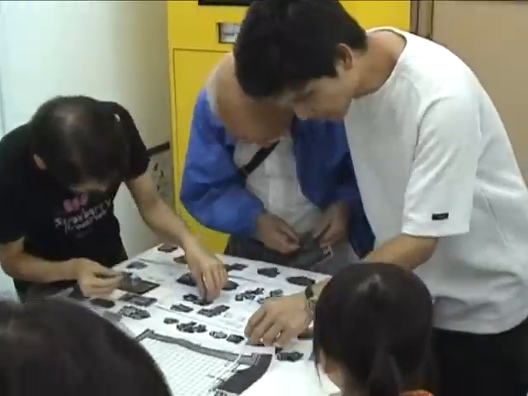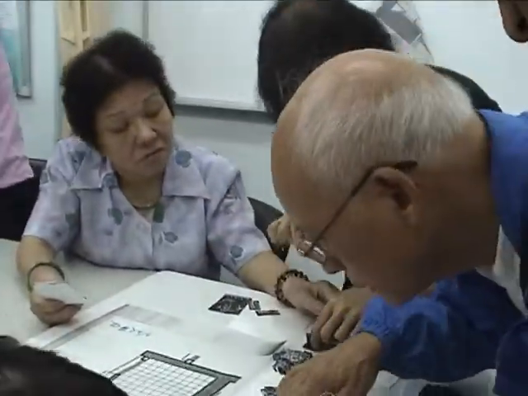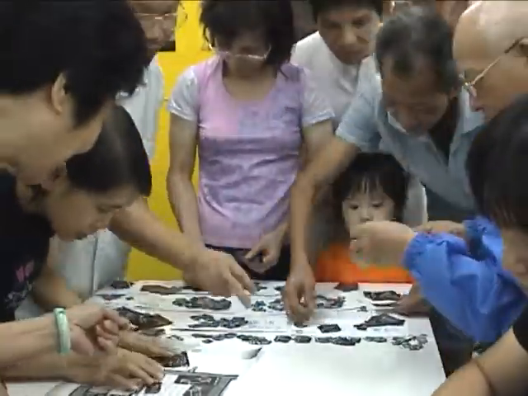Learn how to read a floor plan. Not everyone can read a floor plan, but architects all draw on floor plans.